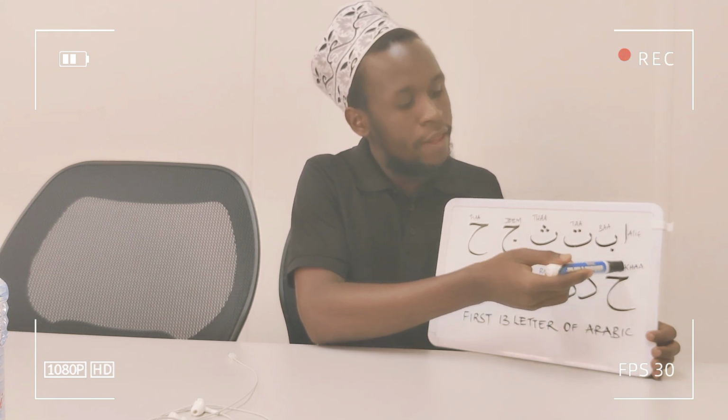So we have these three letters also. The shape looks the same, but they are differentiated with also dots. We have jim that has a dot in between, ha that has no dot, and kha that has a dot over. Hope you're together. Don't confuse the three. This is jim with one dot inside. This is ha with no dot, and we have kha with one dot over.